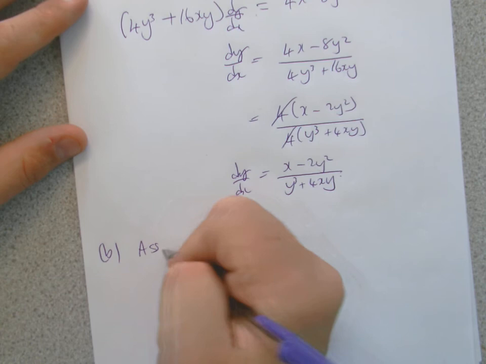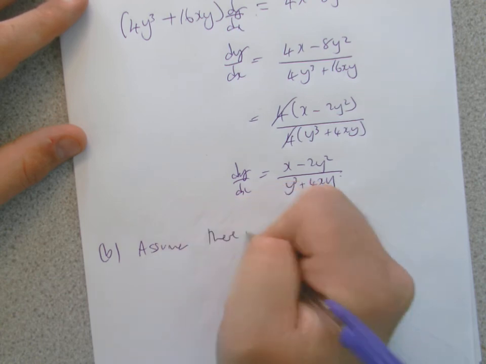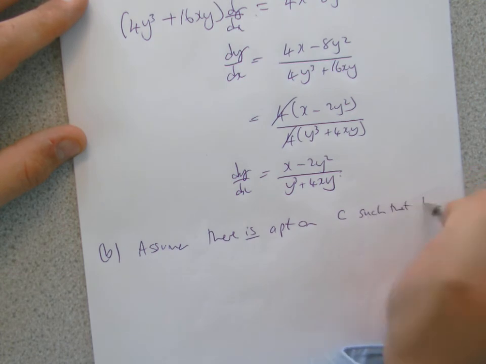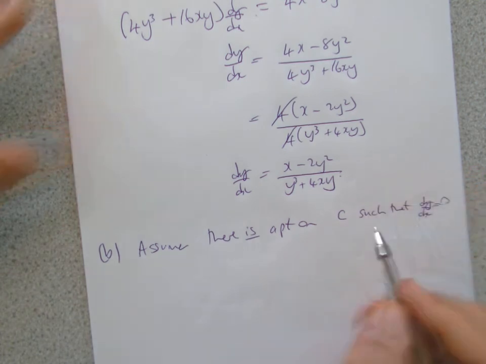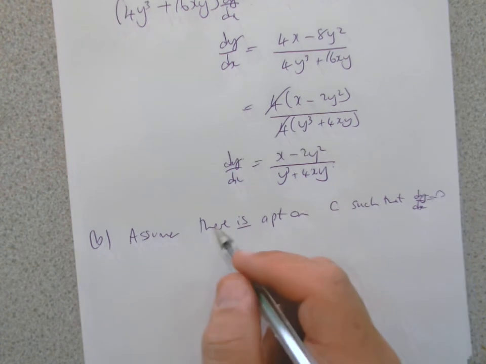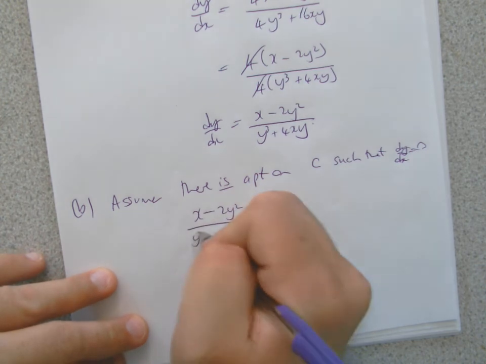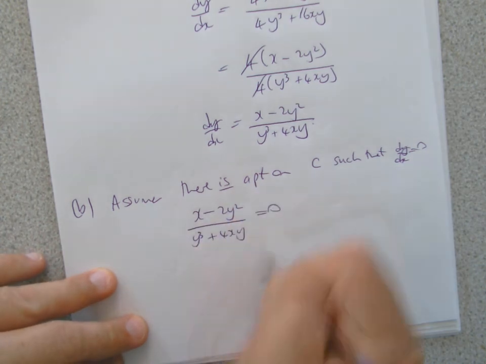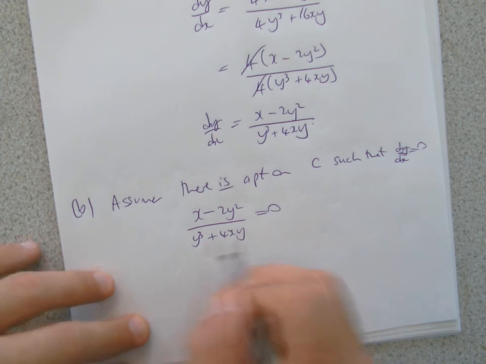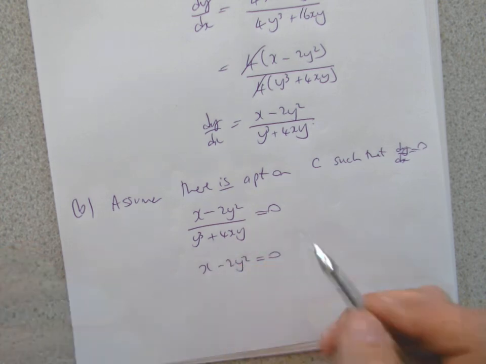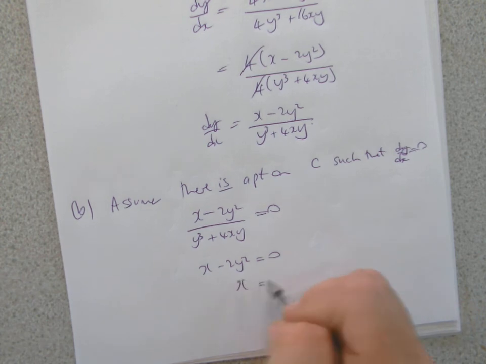To prove this, we'll assume the opposite. We'll assume there is a point on C such that dy/dx equals 0. If you assume there is a point, we can show that actually it doesn't work. So if we put dy/dx equals 0 in the expression we had from A, then the top is just equal to 0, because you can think of taking the bottom over and multiplying by 0, and it just goes. So you get x equals 2y squared.